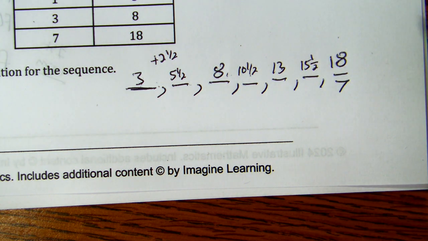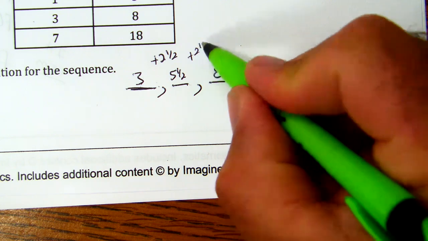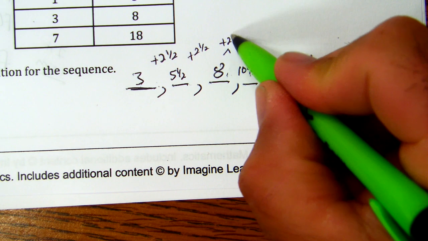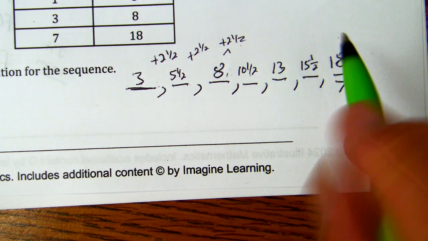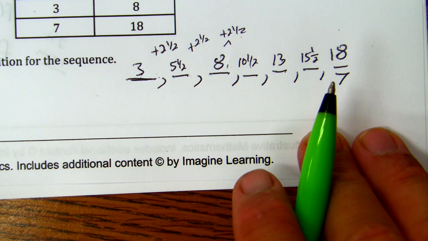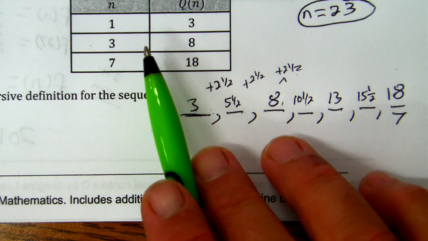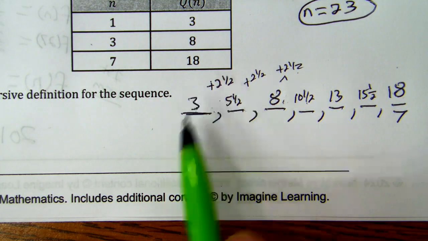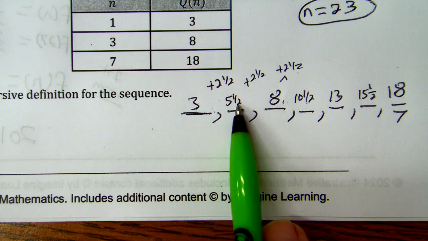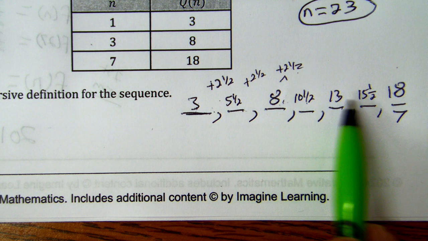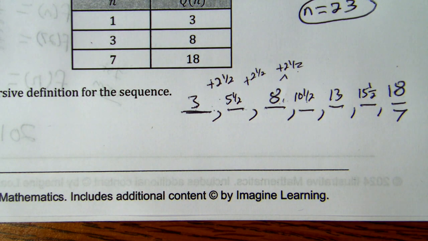So, oh, I think I found it. Now, I think there are other ways you can define this. And someone yesterday showed me another way, so don't think there might not be another way to represent this. But to me, the first term was 3, the third term was 8, and the fourth, fifth, sixth, 7th was 18. I think this is going to work.